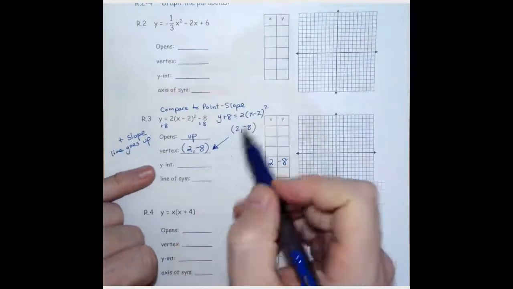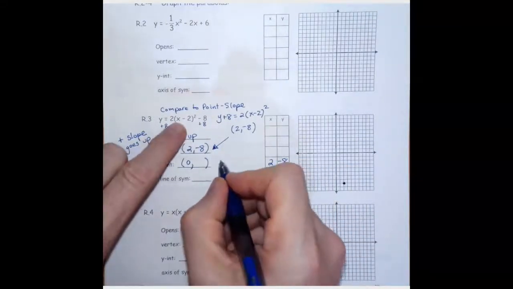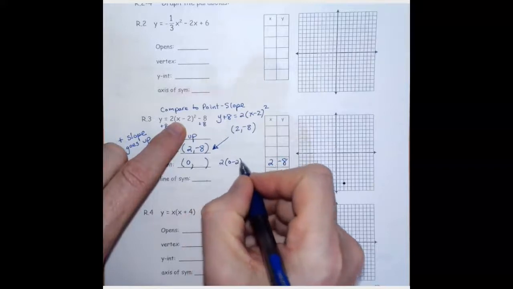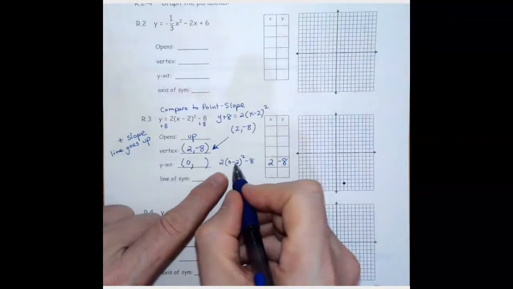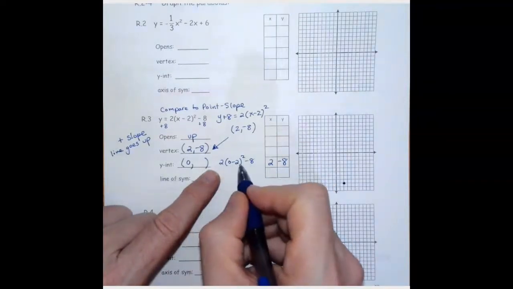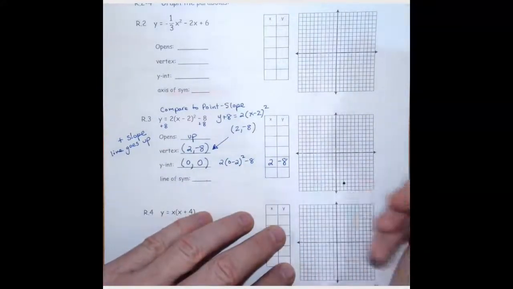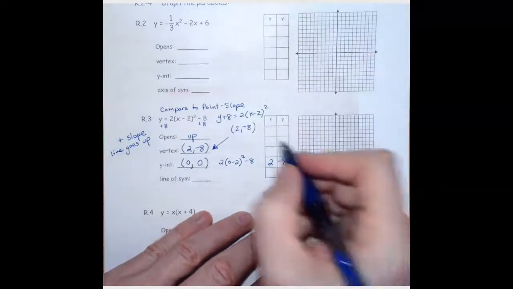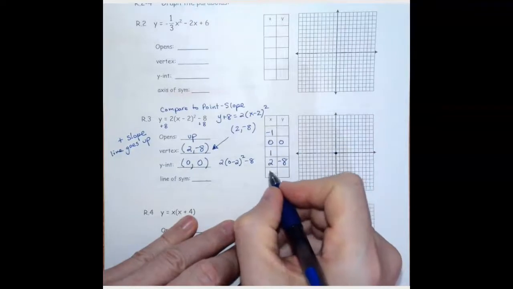Okay. Y-intercept. Well, just like on a line, the y-intercept is when x equals 0. So if you plug in 0 for that, what's going to happen? We're going to have 2 times (0 minus 2) squared minus 8. So 0 minus 2 is -2. -2 squared is 4. 4 times 2 is 8. 8 minus 8 is 0. So actually, the intercept there is 0. So maybe we can put that one in there, and then maybe we can go 1, -1, 3.